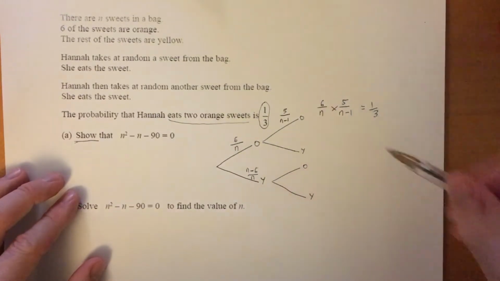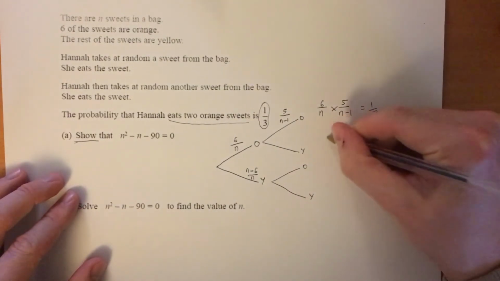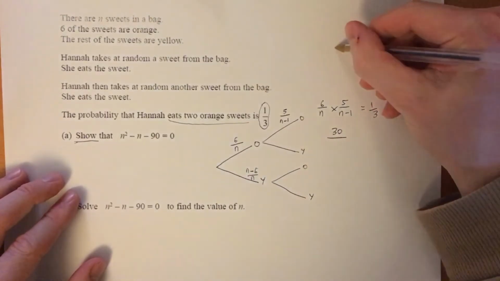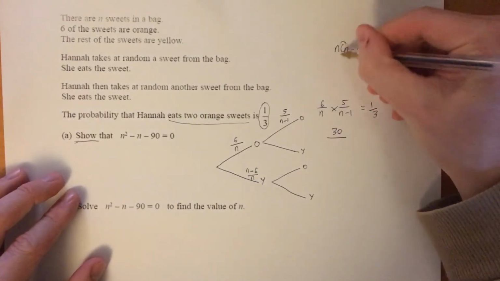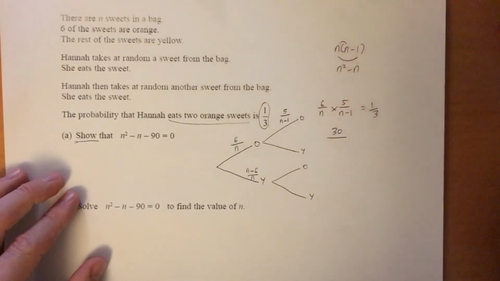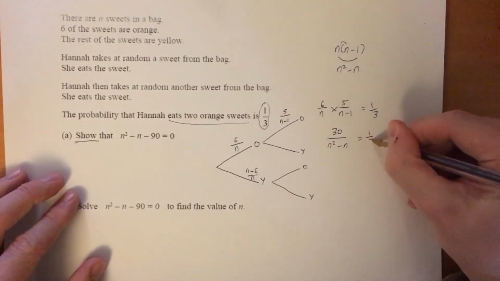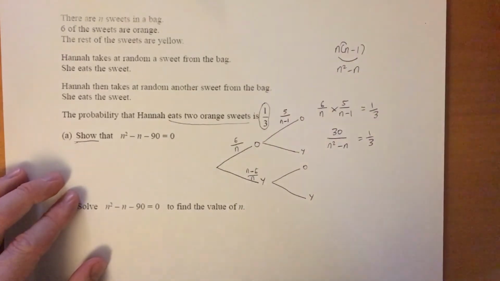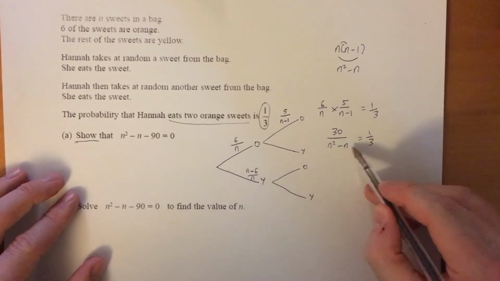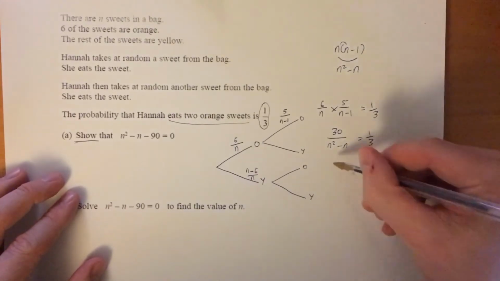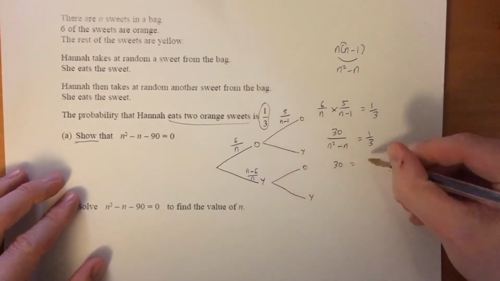So 6 times 5 is 30, over n times n minus 1. Well, bracket it: n minus 1, n squared minus n. So n squared minus n, and that equals 1/3. Right, I now want to get everything so that they're all numerators so that I can deal with it properly. So 30 over n squared minus n, cross multiply to get to there. So it becomes 30 equals 1 times that.